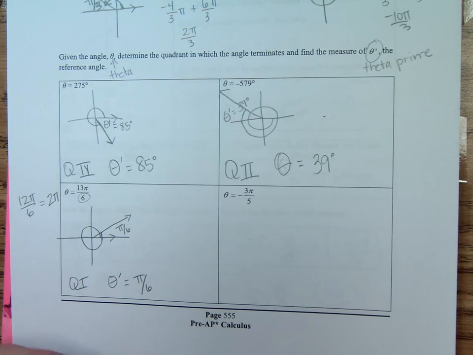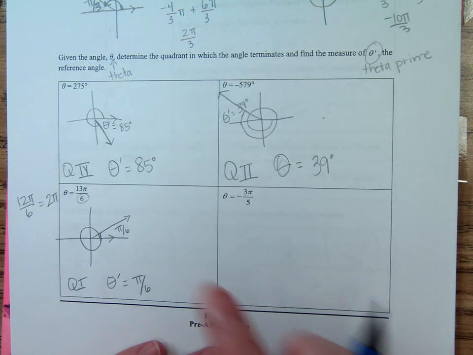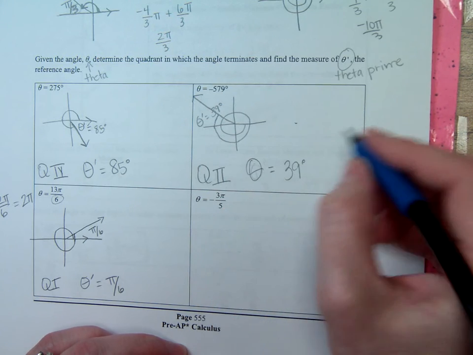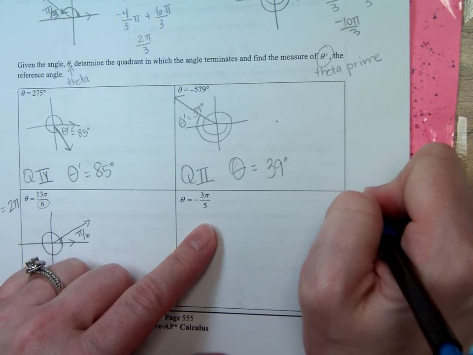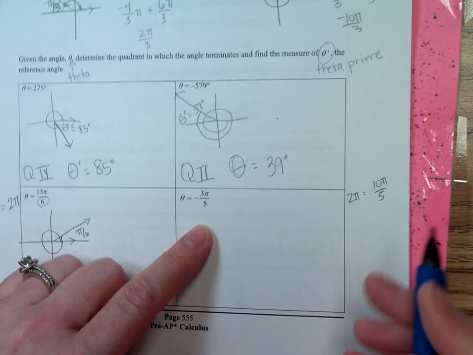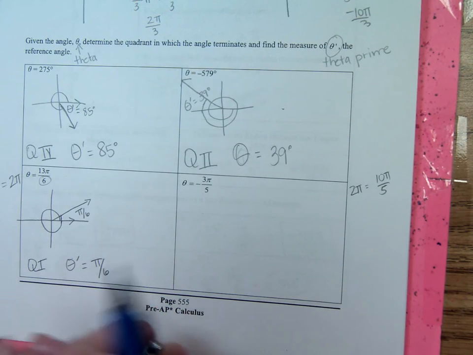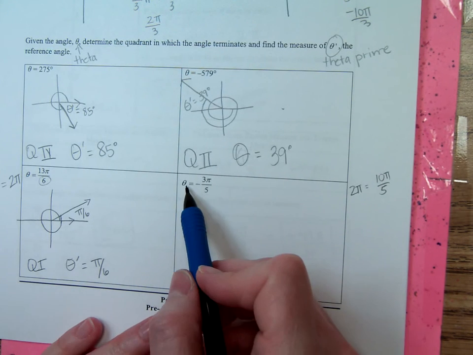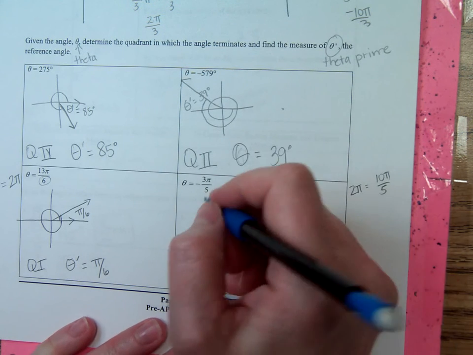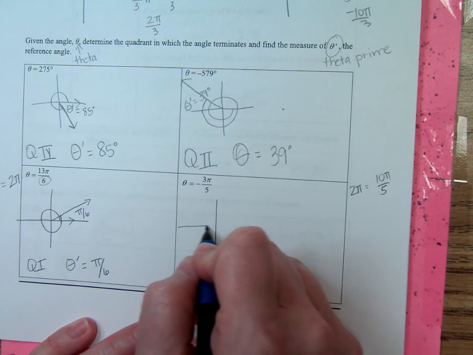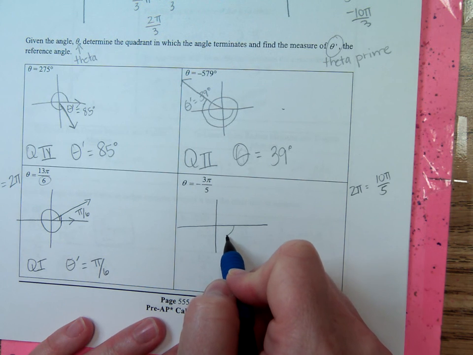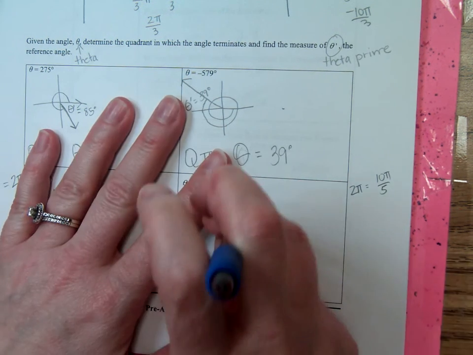All right, what about this one? First of all, what's the whole circle going to be on this one? 2 pi would equal what for this one? 10 pi over 5. One whole circle would be 10 pi over 5. Now this one is different because this one's negative, so I'm going the other way. I'm going down.